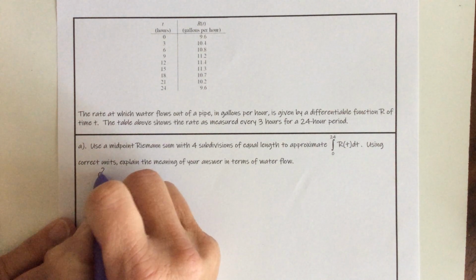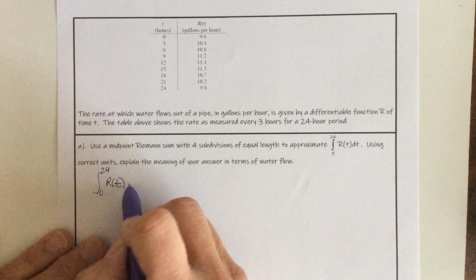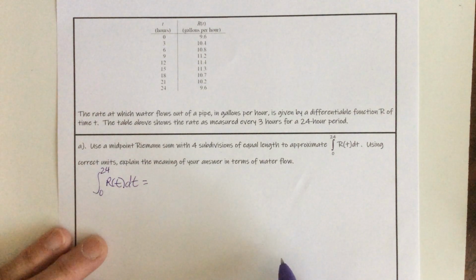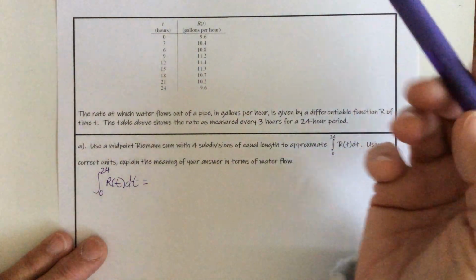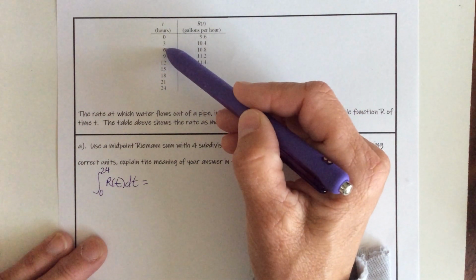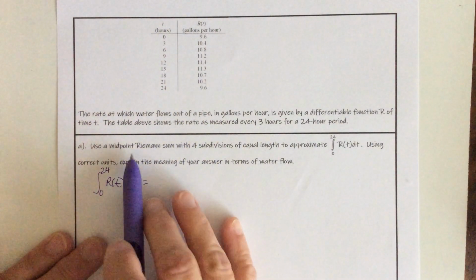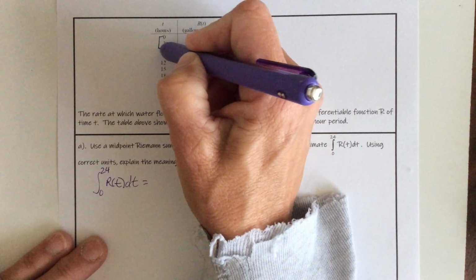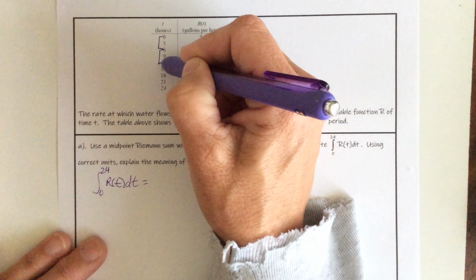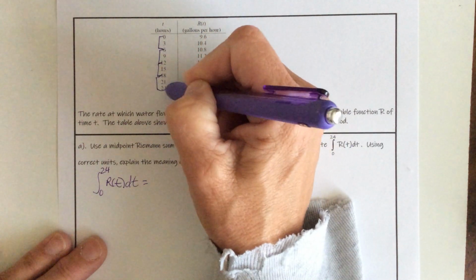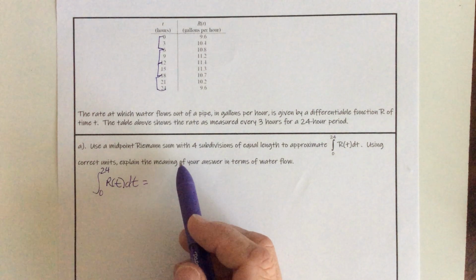We go from 0 to 24, and as always, your setup is so very important. R of t dt equals. Okay, so let's talk about our 4 subintervals. We have to divide this information into 4 subintervals using a midpoint. So let's see. Here's one interval, 0 to 6, 6 to 12, 12 to 18, and 18 to 24. So yes, we can get 4 subintervals using a midpoint approach.